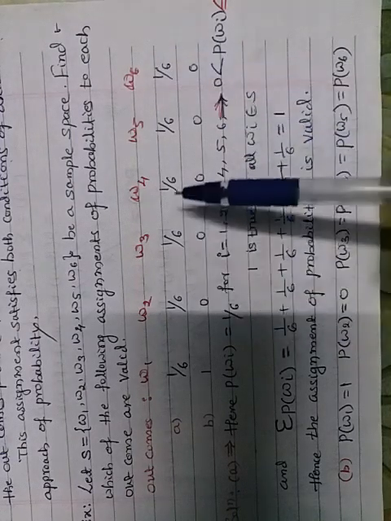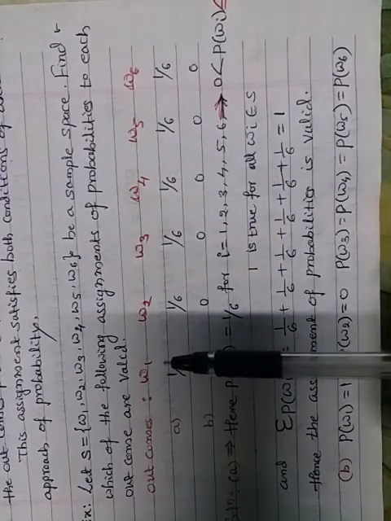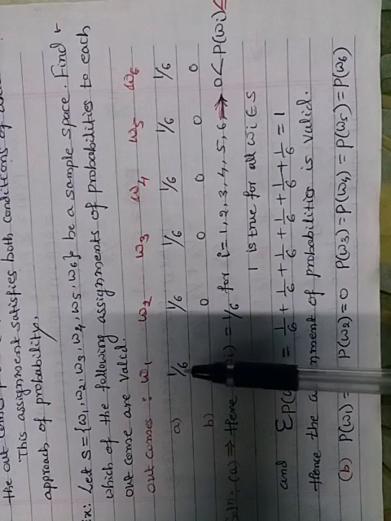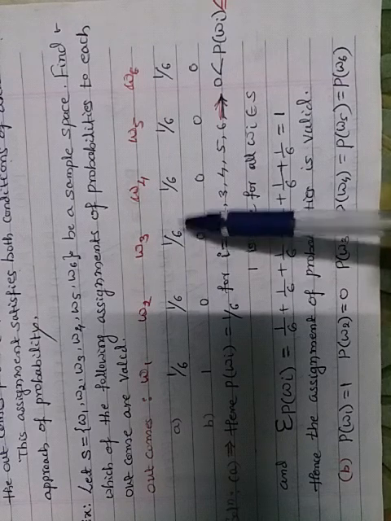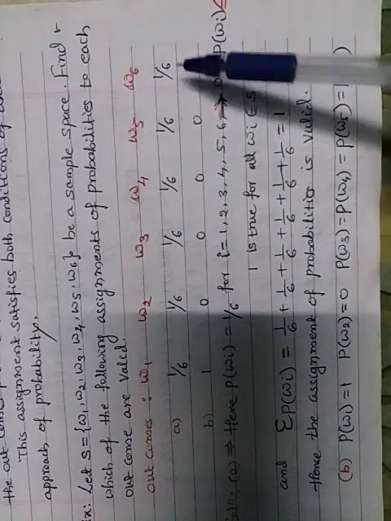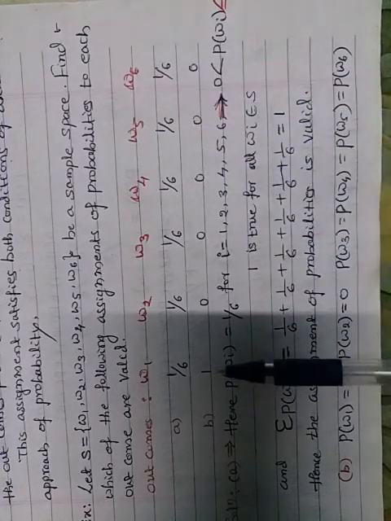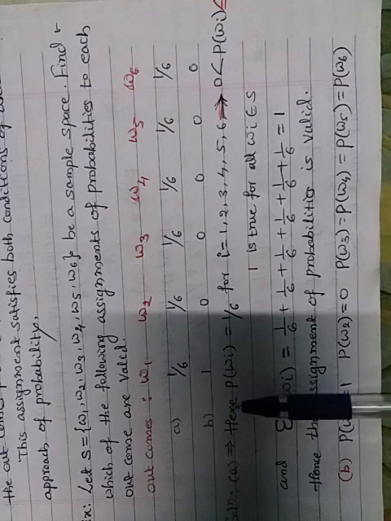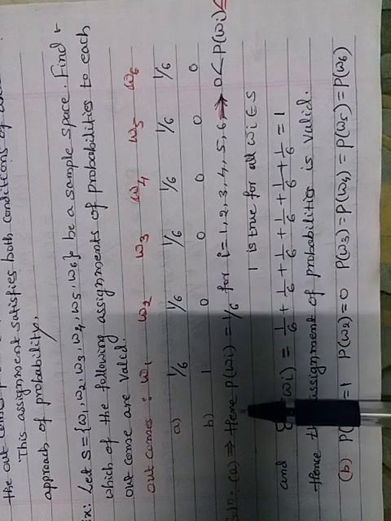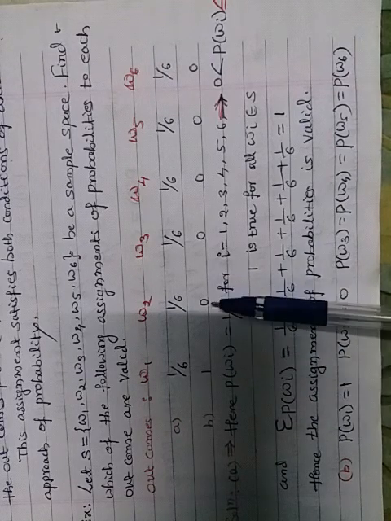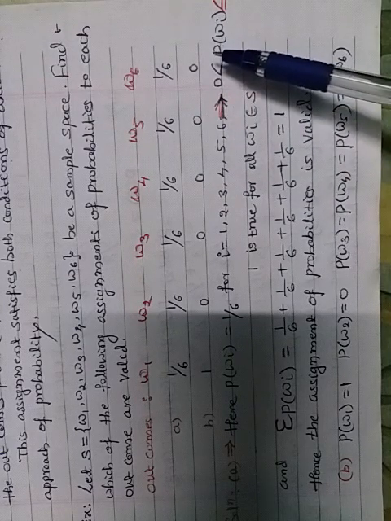Hence the total number of outcomes in the sample space is 6. For the first assignment, let us consider A: the probability is 1 by 6 for each of the six outcomes. Another one, B: 1, 0, 0, 0, 0, 0.